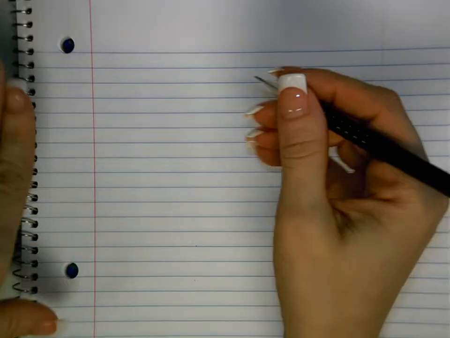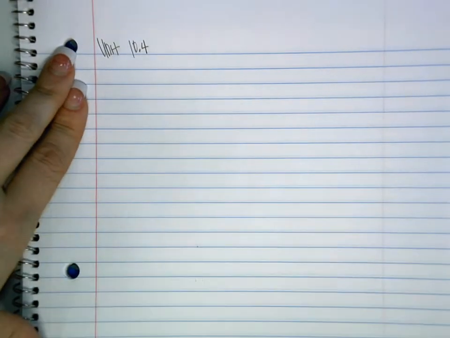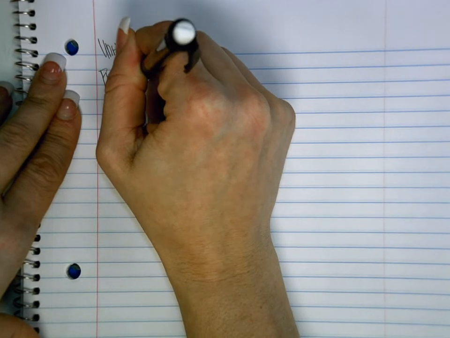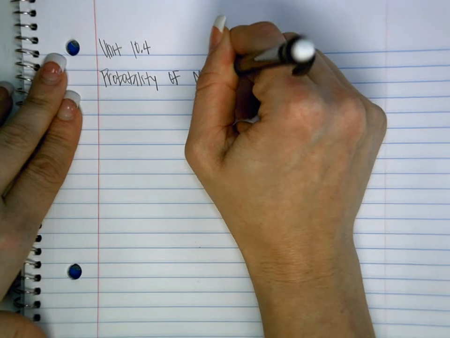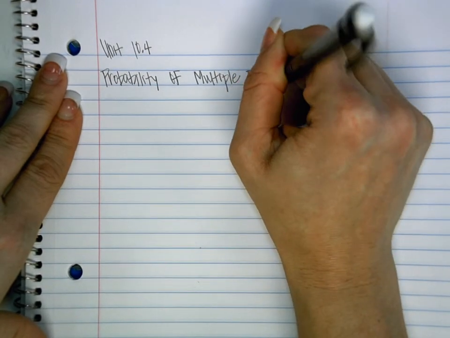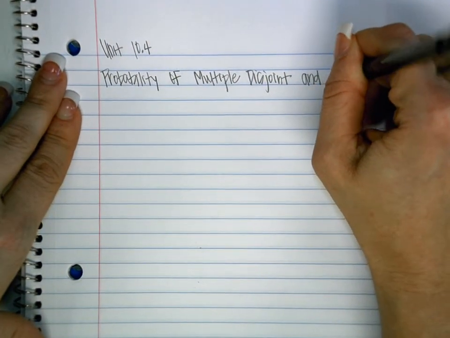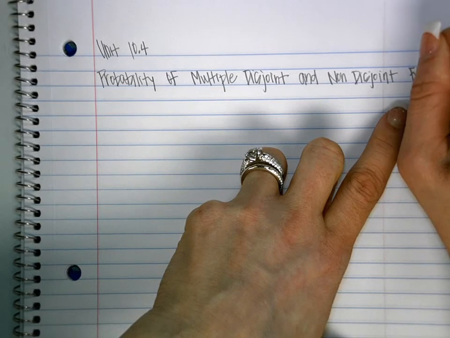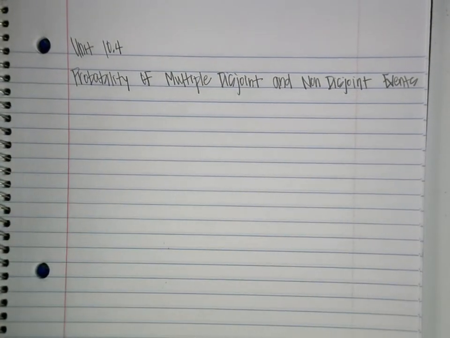Okay, so the next portion we're going over is 10.4. In 10.4 we're going over the probability of multiple disjoint and non-disjoint events. Probability of multiple disjoint and non-disjoint events.